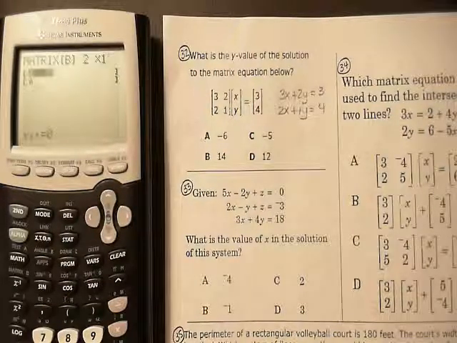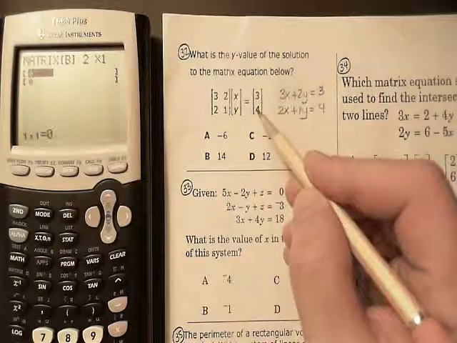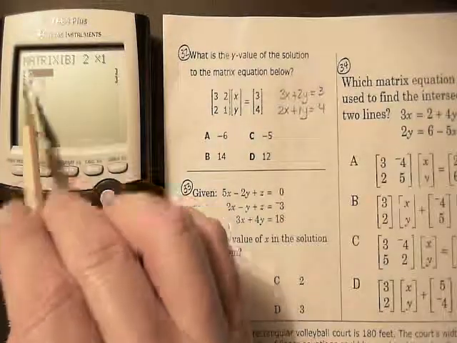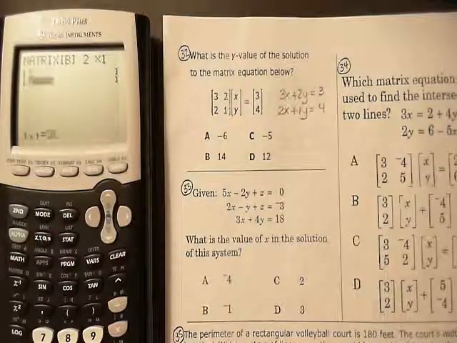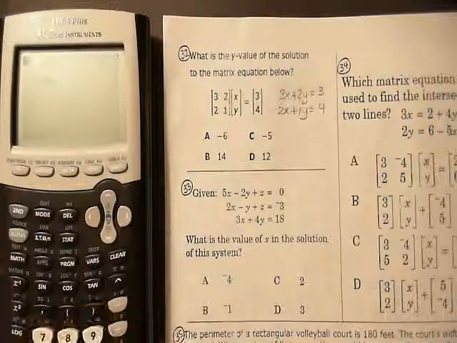Sorry, I got those mixed up. So you have 1 column here with 2 rows, and the numbers are going to be 3 and 4. And now we're going to quit.